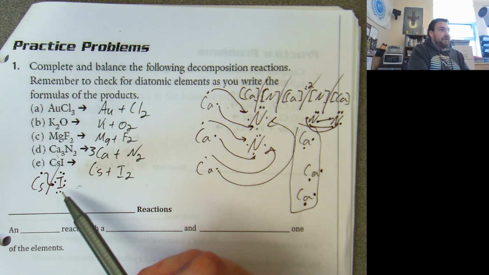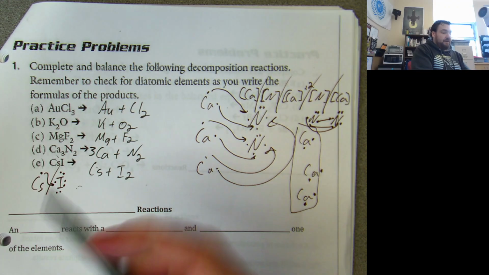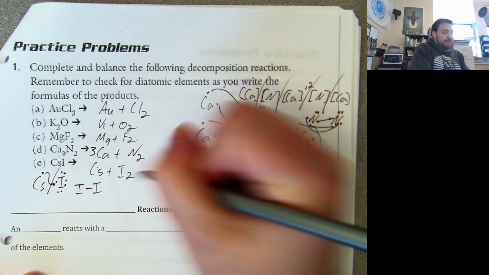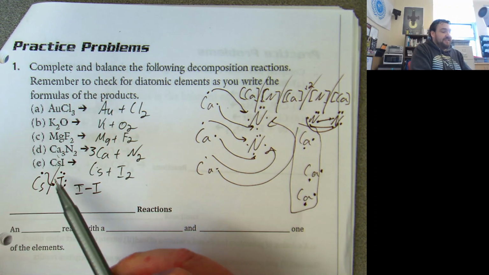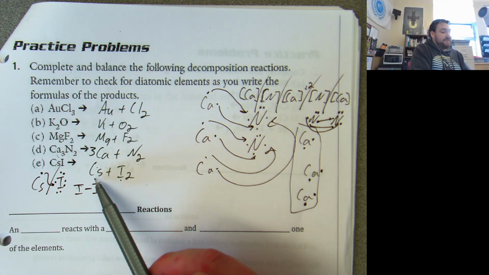But the iodines are antsy. They have to have something to satisfy this. And so the iodines are then going to group up and bond with another iodine. But the cesiums don't need to do that. So the iodines are going to do this. The cesiums are just going to hang out.